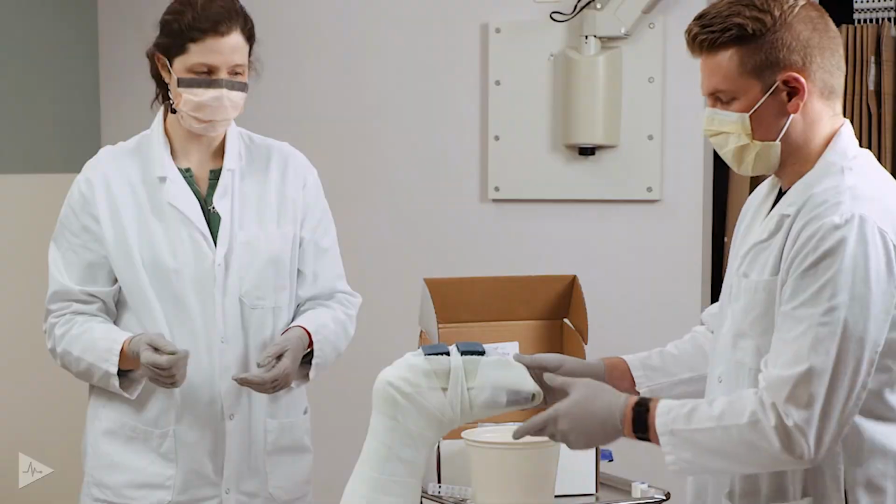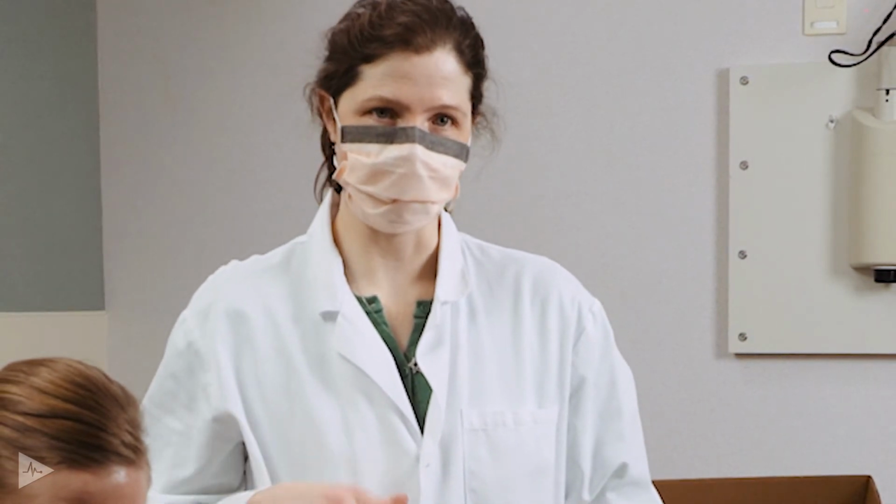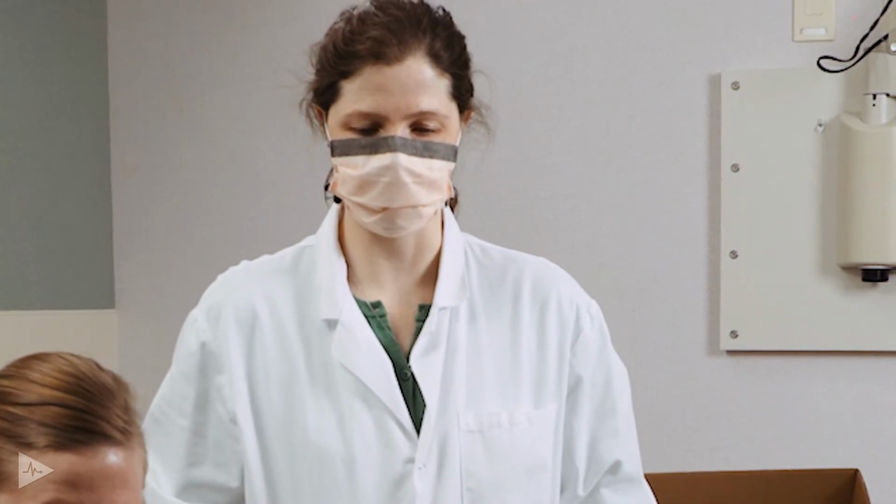As the cast is drying, then we will just want to assure the patient is not noting any areas of discomfort, pinching. She's not noting any loosening or shifting of the cast while it is drying. As long as there are no issues, once the cast is dry, then the patient can be dismissed with their offloading device.